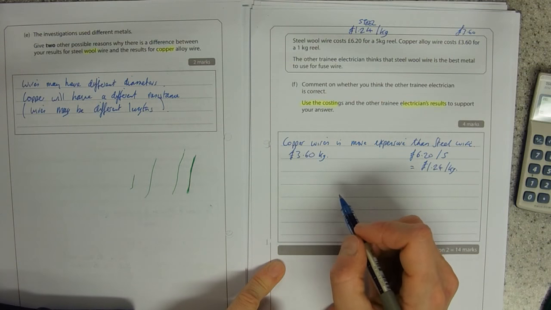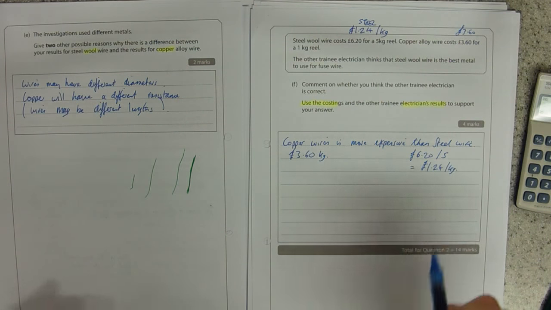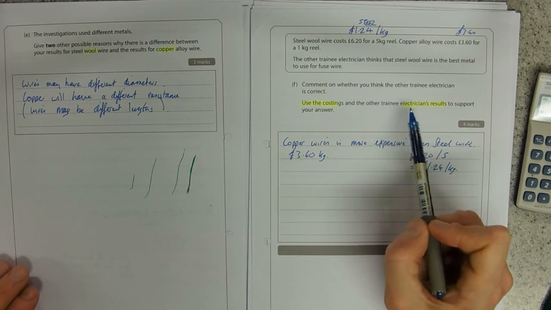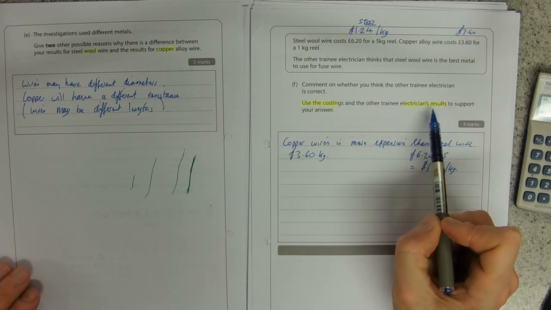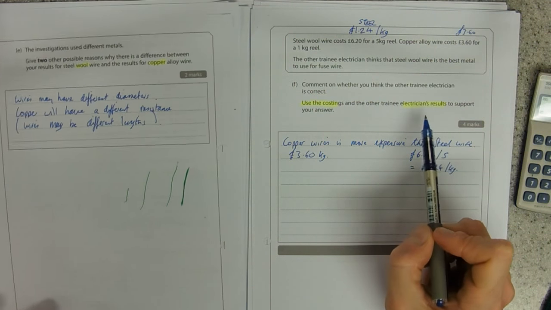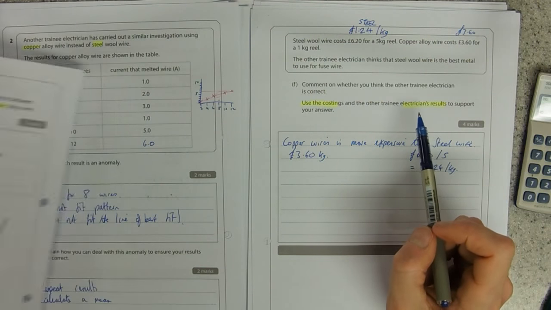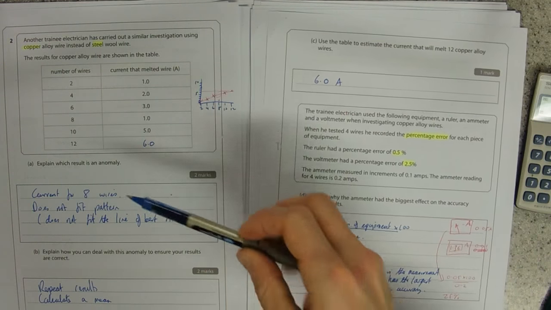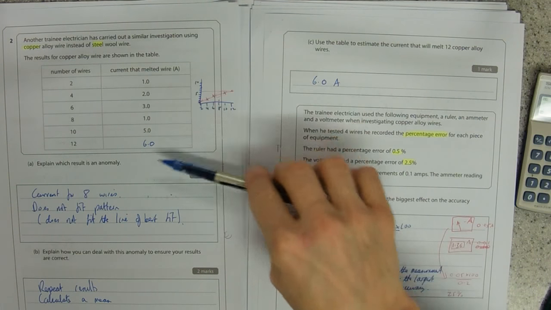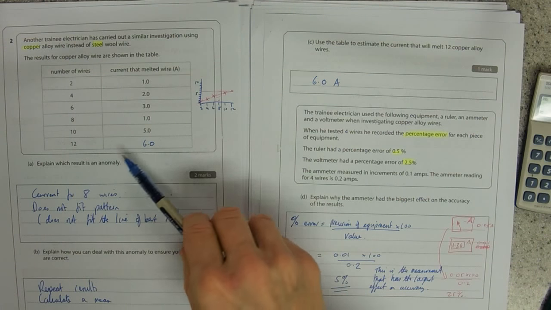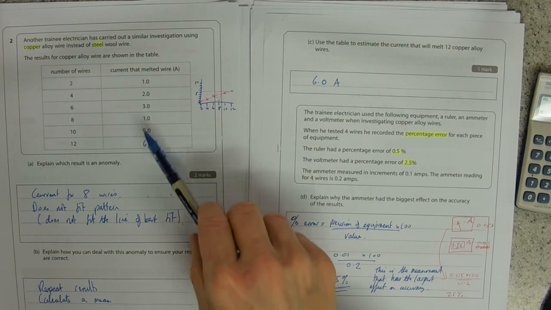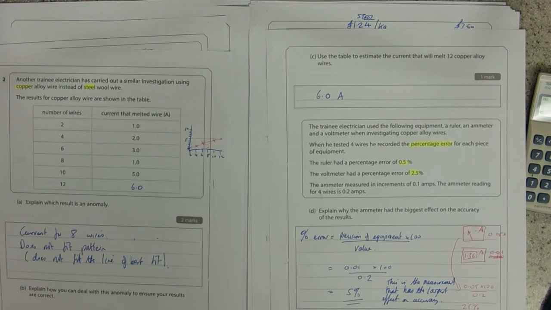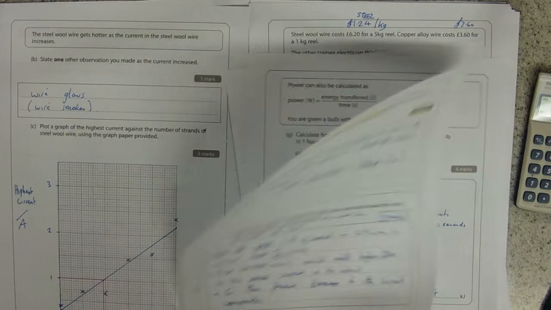And the other bit of information, where we're going to get this from. So, and the other trainee electrician's results. Where are the other trainee electrician's results? Well, we need to go back a bit to this experiment here. So these currents are higher than your current, I believe, when you did your graph.